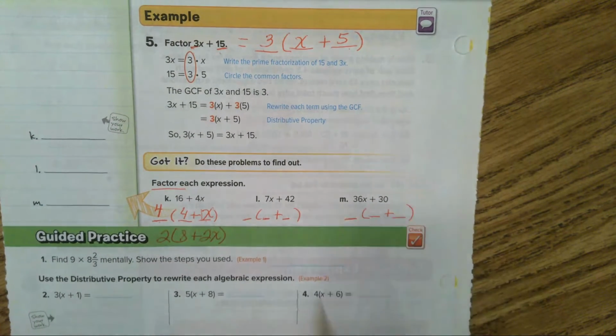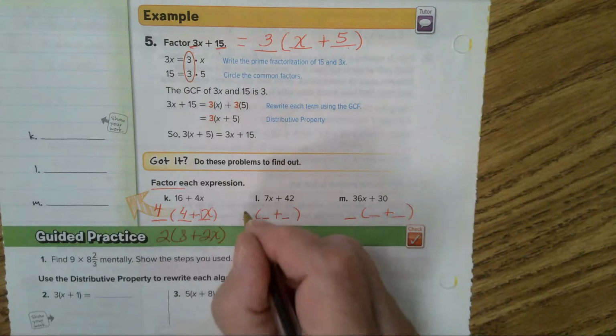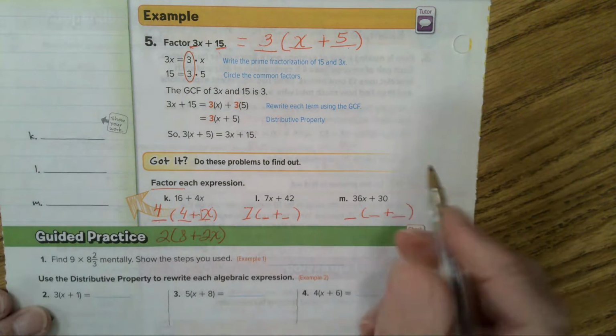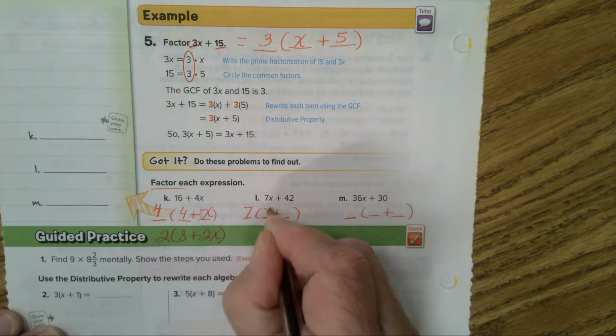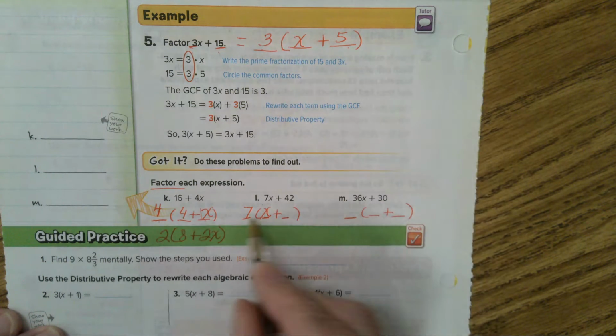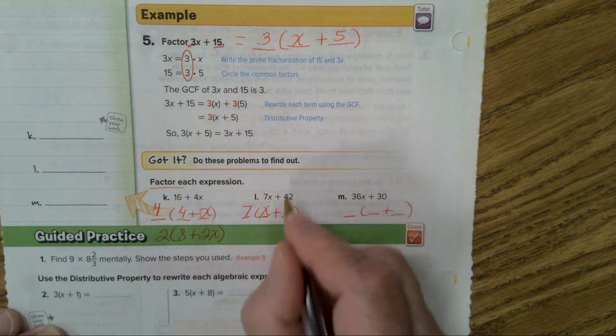Now, what will divide a 7 and a 42? 7. Put the 7 out, sort of like pulling teeth. 7 times what is 7x? X. 7 times x is 7x. 7 times what is 42? All right.